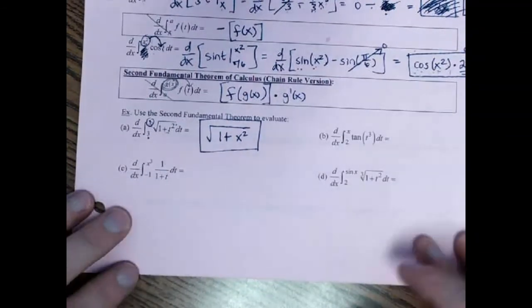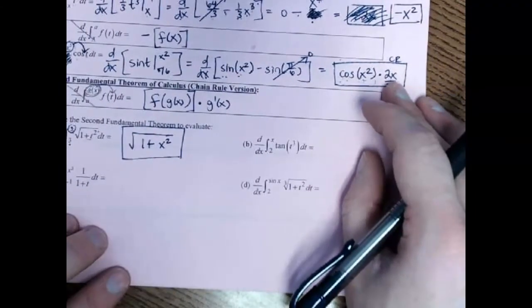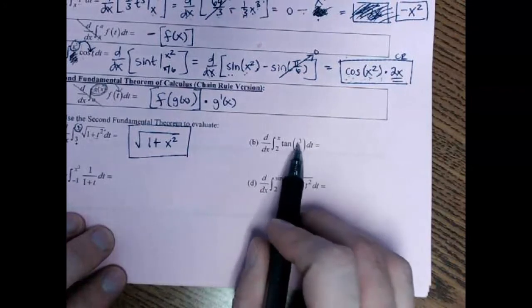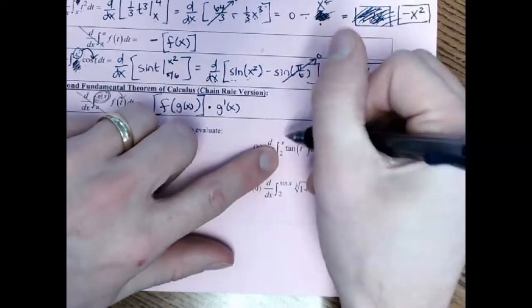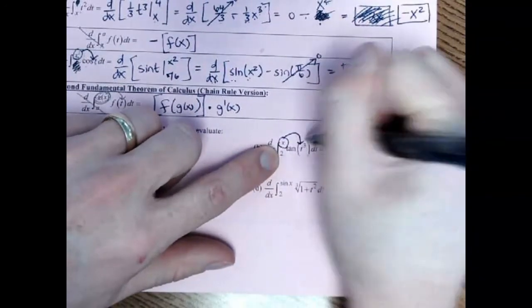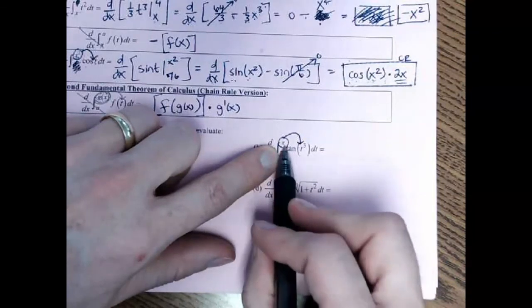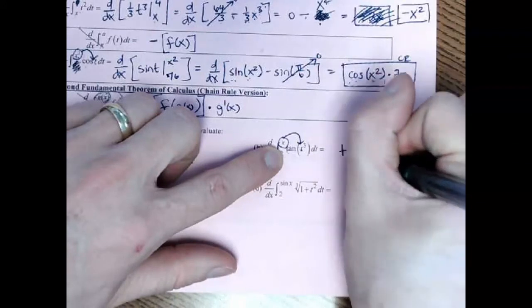Okay, example B. Let me keep that on the screen for you. Here we go. I've got the derivative of the integral of tangent of t cubed. So I start off with tangent of t cubed. What I'm going to do is take this x, plug it in for the variable t. Not that t, right? That's not a variable t. That's just part of the tangent. I'm going to plug that in for the variable t.